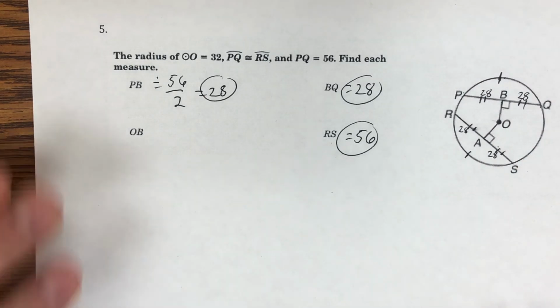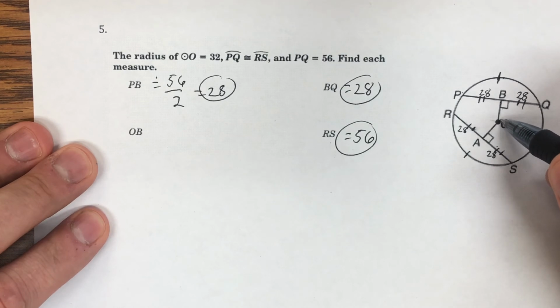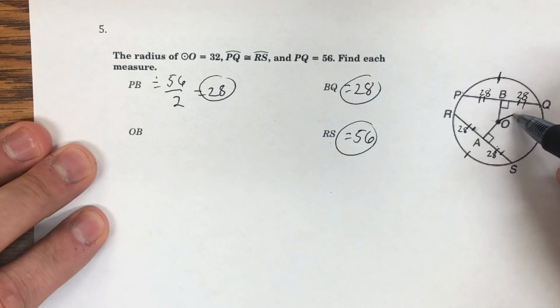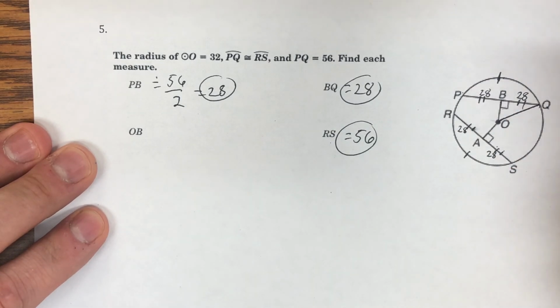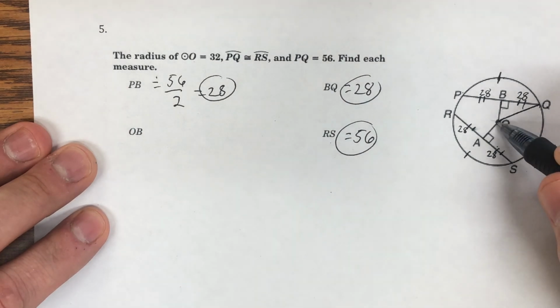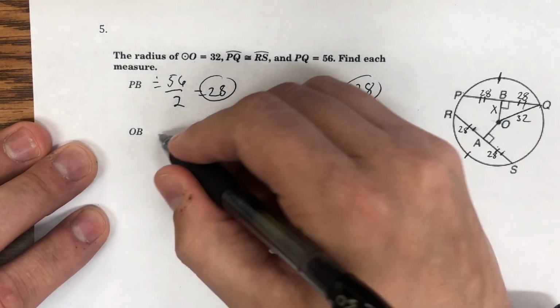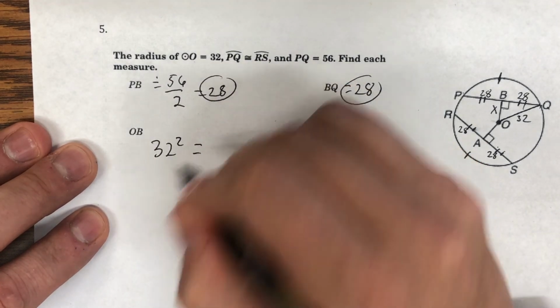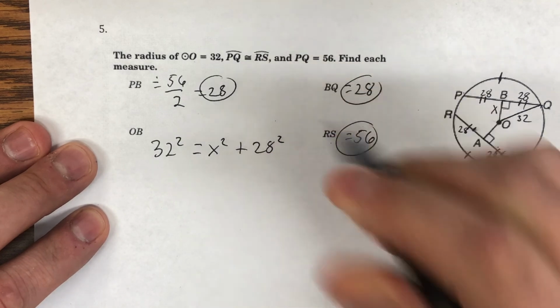Now to find OB, when I look at this diagram, for me to find OB, I'm going to need to make a right triangle. So for me to make the right triangle, I'm going to connect O and Q. I could also connect O and P. Doesn't really matter. When I do that, I was told that the radius is 32. The radius goes from the center to the edge, so that means this is 32. Now for me to find OB, I will find X using Pythagorean theorem. So the hypotenuse is 32. 32 squared equals X squared plus 28 squared.